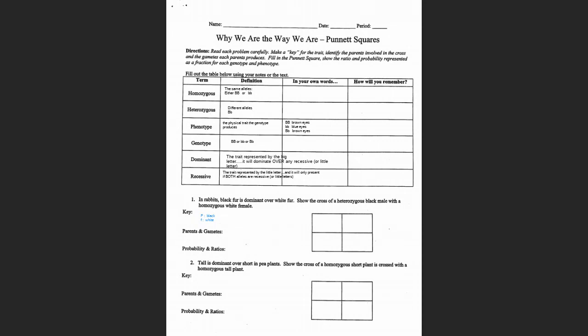So what do you think she's going to be? Homozygous means same. So is she going to be big F, or little f, if she is white? What do y'all think? Or are you unsure? If you're unsure, that's fine too. Yep, she's going to be little f.